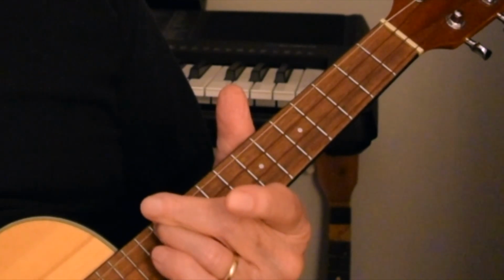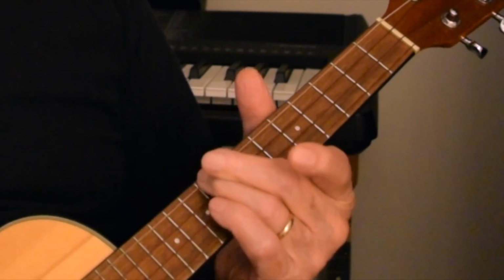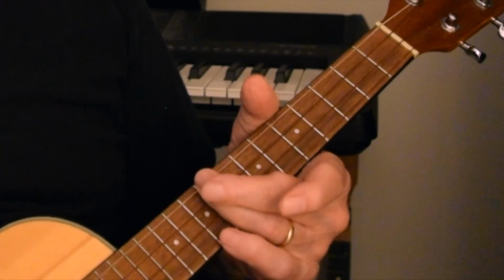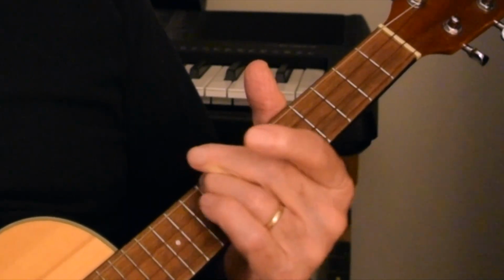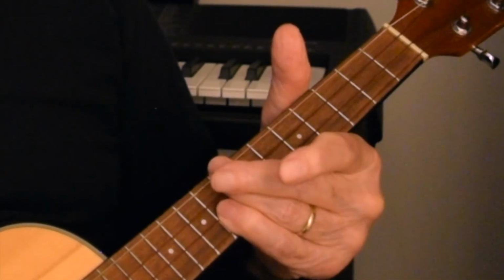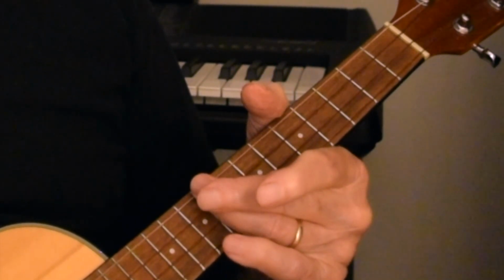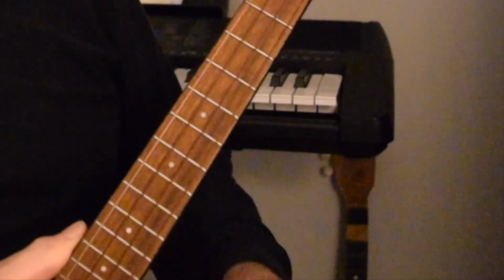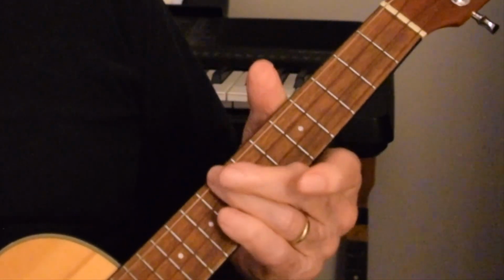3 frets below our root is our relative minor. That note is an E, so we'll play an E minor. E minor is the relative minor of G major. What does that mean?